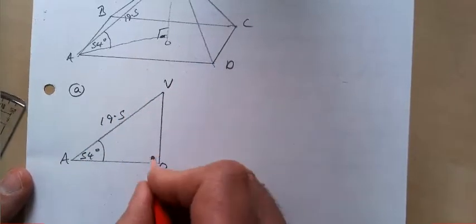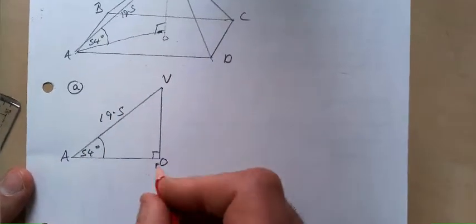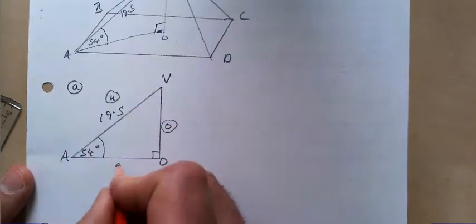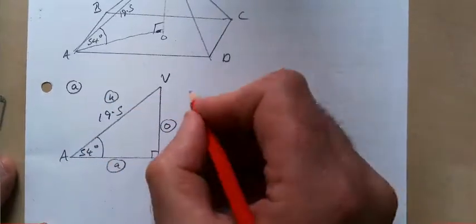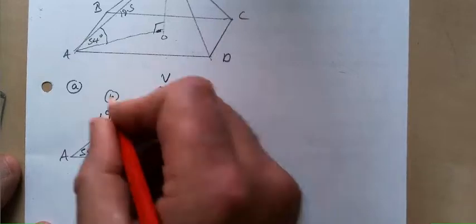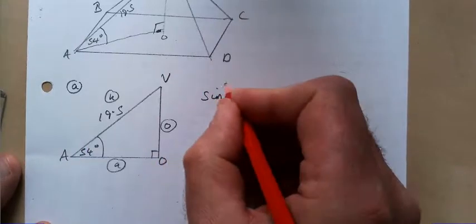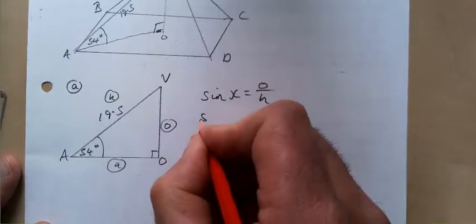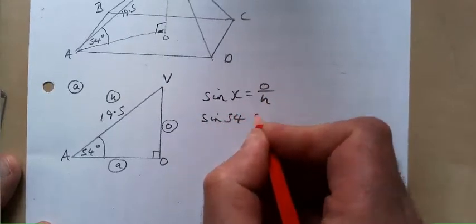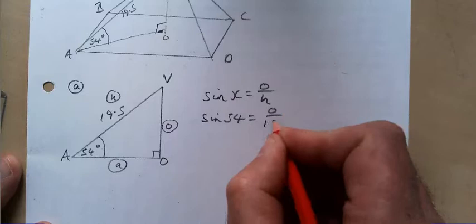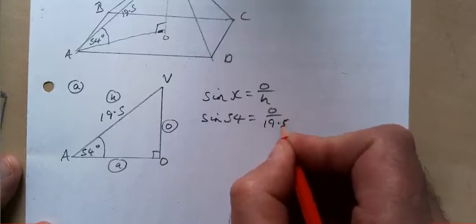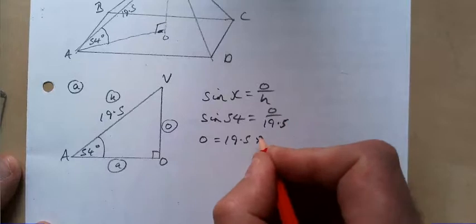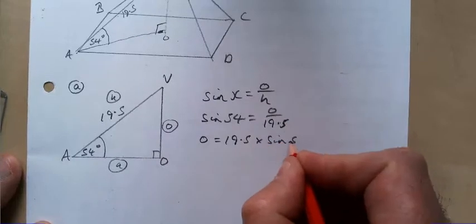It's a right angle triangle, so we're going to label our sides. That's O, that's H, and that's A. We want O and we have H, so it's going to be sine x equals O over H. Sine 54 is O over 19.5. O is 19.5 times sine 54.